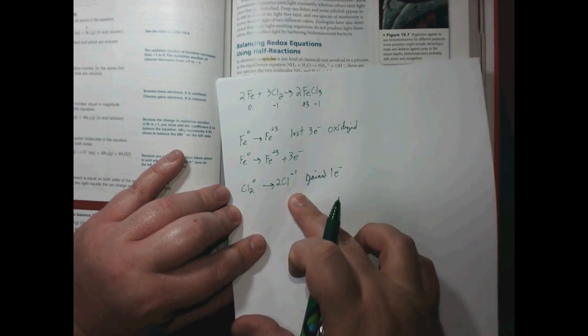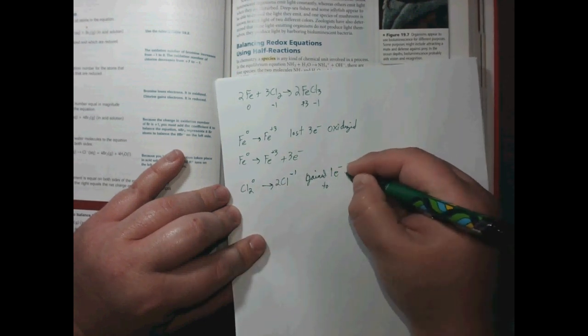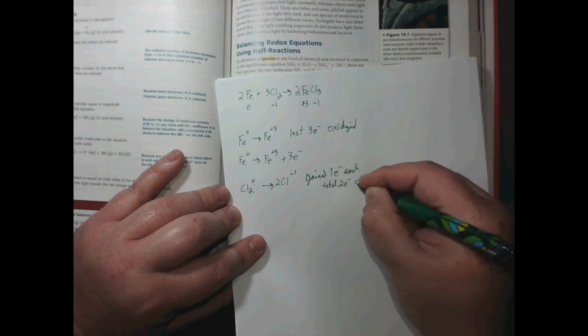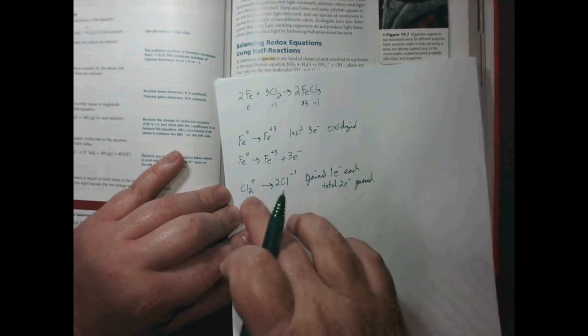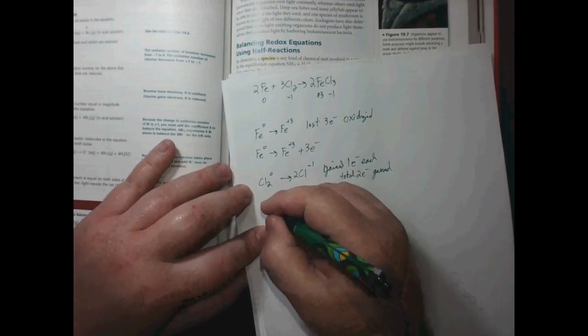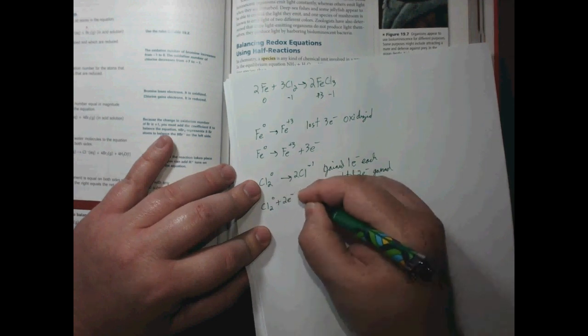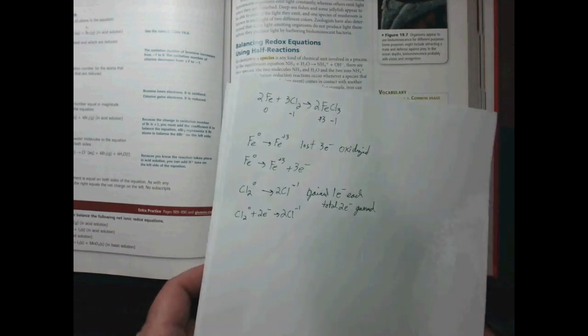Okay? 2 gained, so it's a total of 1 electron each. So a total of 2 electrons gained. So we had to gain them, they had to start on the left side. So that's Cl2 plus 2 electrons yields 2 chlorines with a -1 charge.